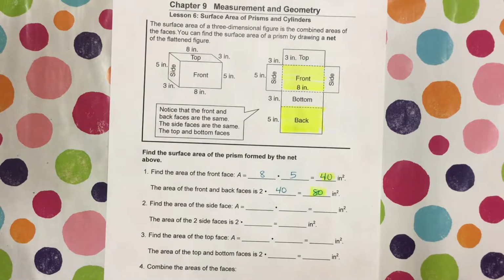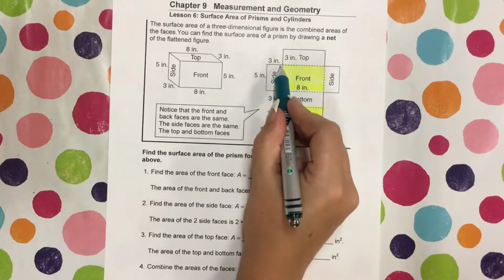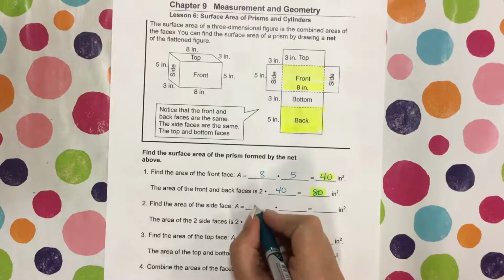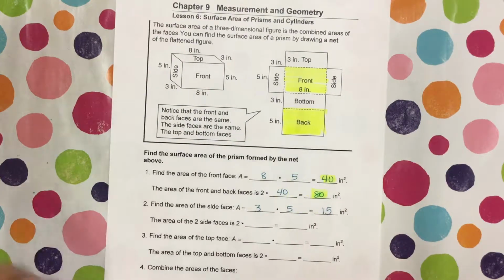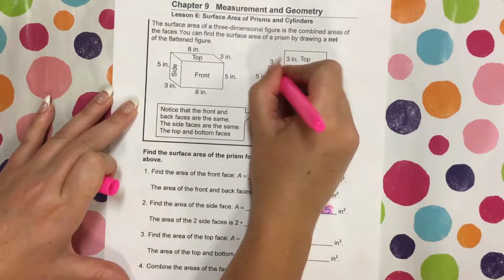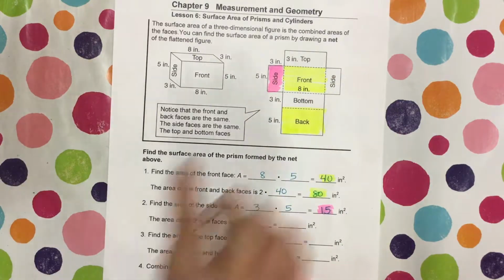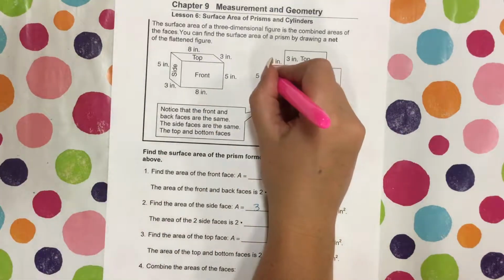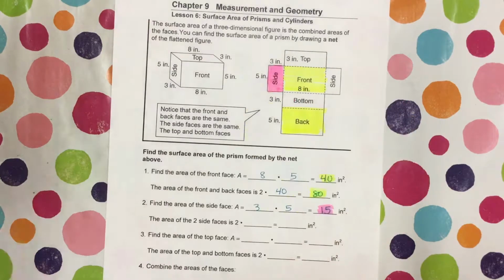Now the area of this side is a rectangle, so it's just going to be length times width, or 3 times 5. So 3 times 5, which is 15 inches squared. So this 15 inches squared, which is the area, is this side alone. However, I can do a little bit better. There are 2 sides.